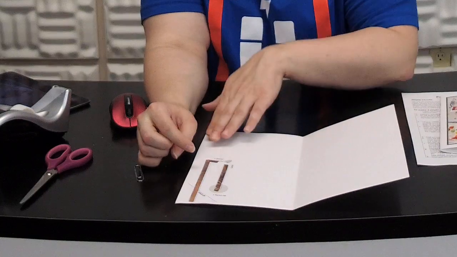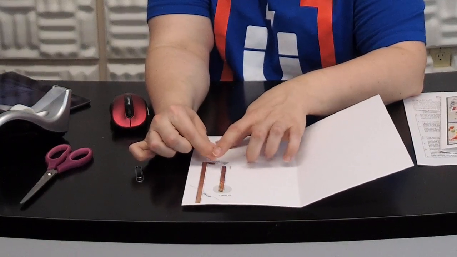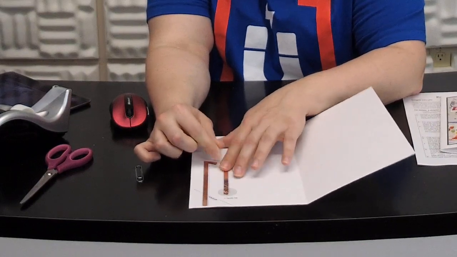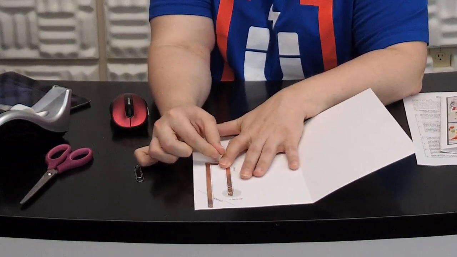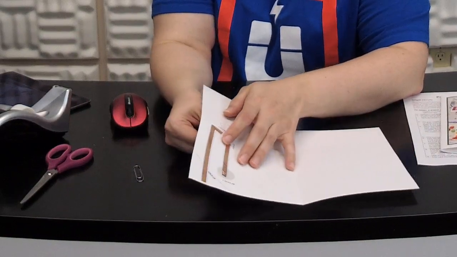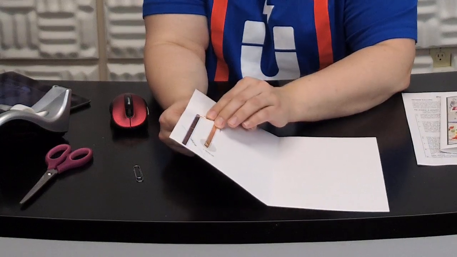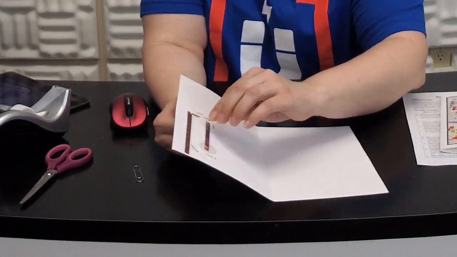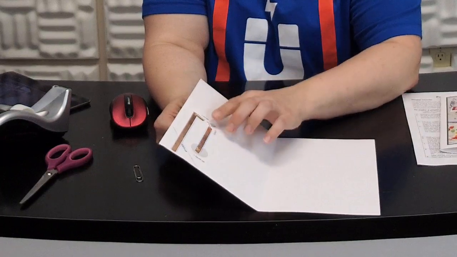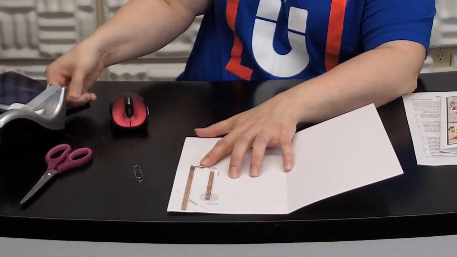So once my LED bulb is through, I'm going to find my short leg and I'm simply going to fold that down. And then I'm going to go to the long leg. I'm going to fold the long leg down so that they touch the copper wire. There you go. Just like so. And then to keep them in place, we're just going to put a piece of Scotch tape on top of them.